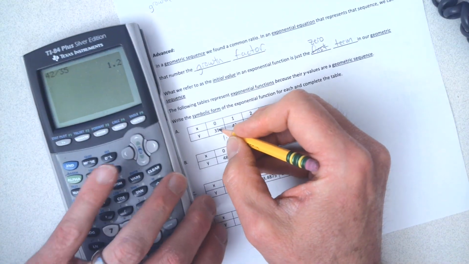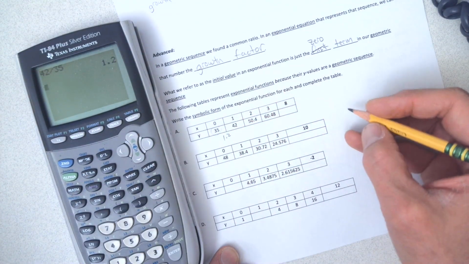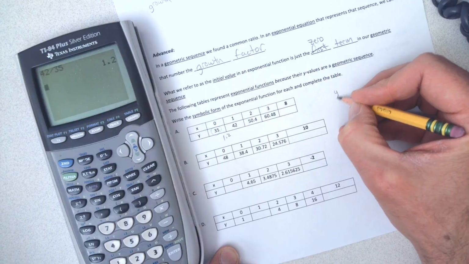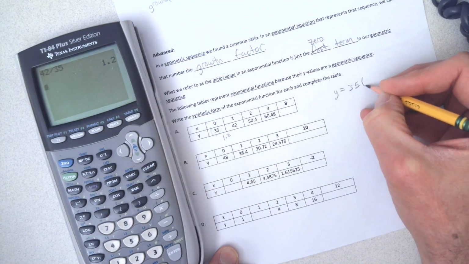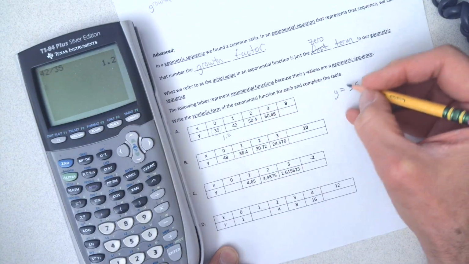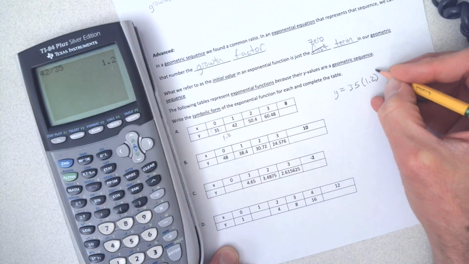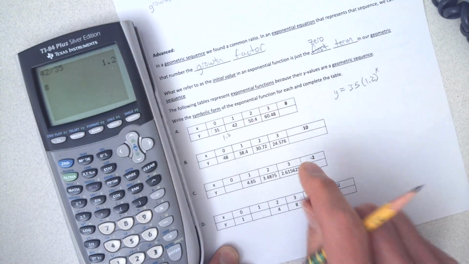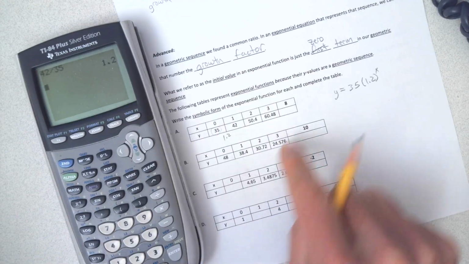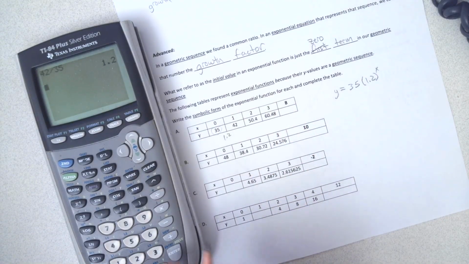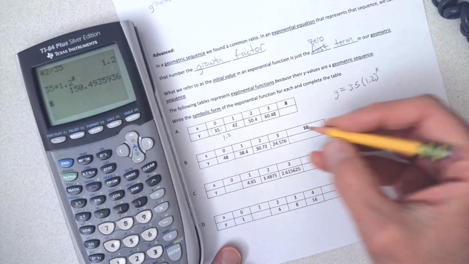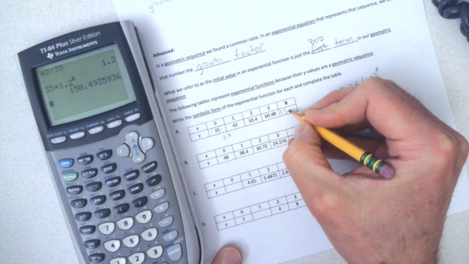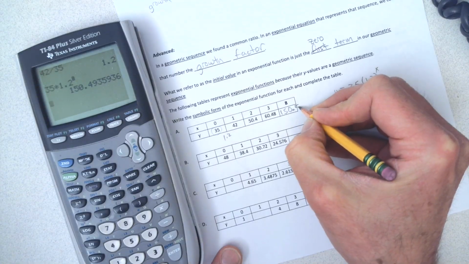So my 0 term is 35, that's my a. So this should look like y equals 35 times 1.2 to the x. And so if I want to find the 8th term in there, then I'm going to do 35 times 1.2, and I will raise that to the 8th power and get 150.5 approximately.